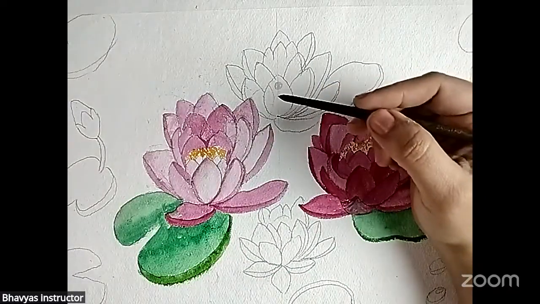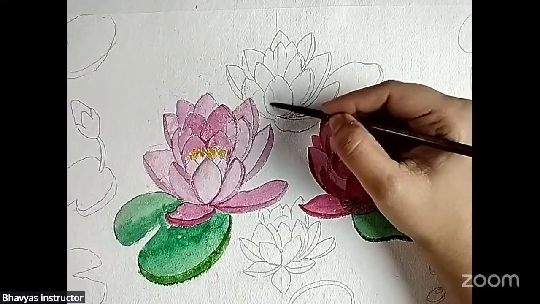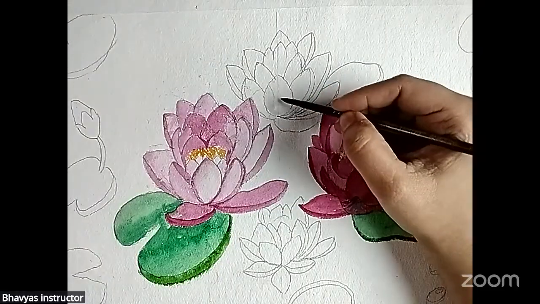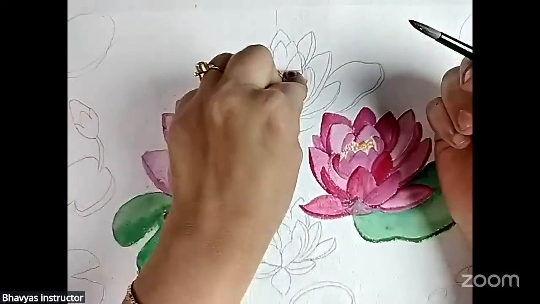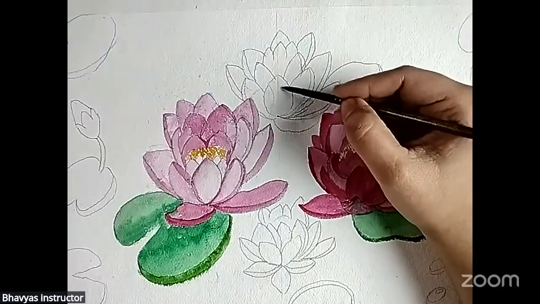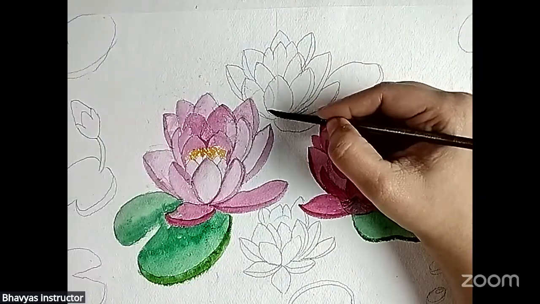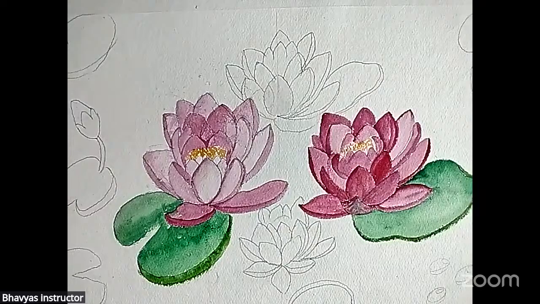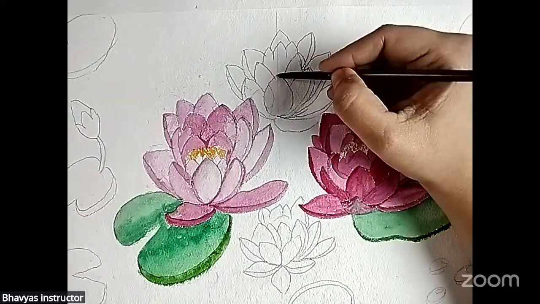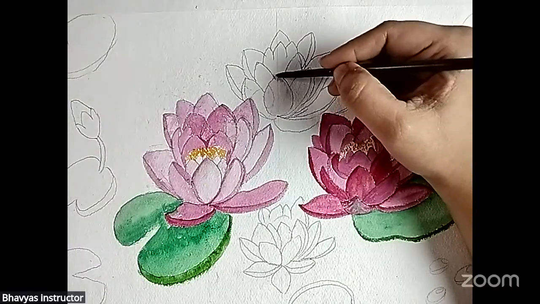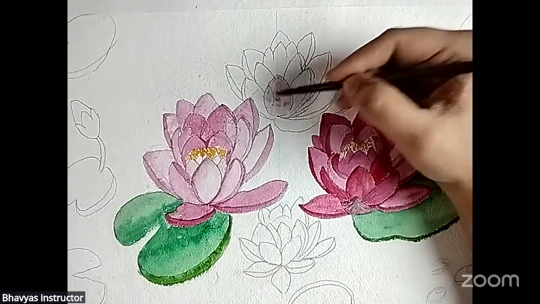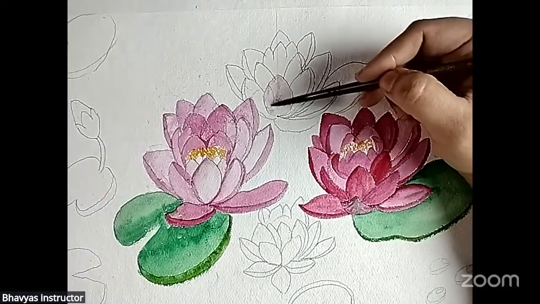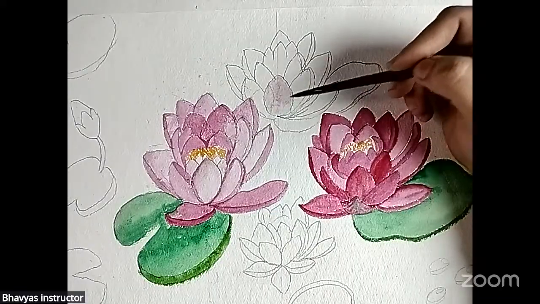So for making white flower, what we'll do, we will use wet on wet technique. We'll add little water. Each and every petal, you need to add little water. Water should not be more. Okay. Clear water you need to add like this. And then with white color, mix of pink and white, you just add little bit like this. Don't paint. Let it flow. I'm just touching with the tip of the brush.